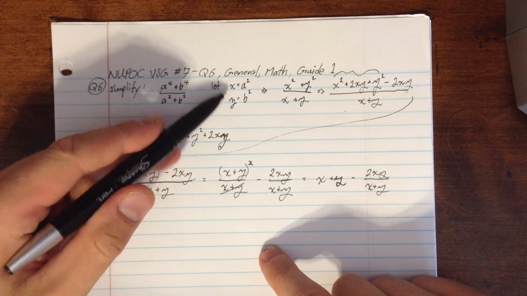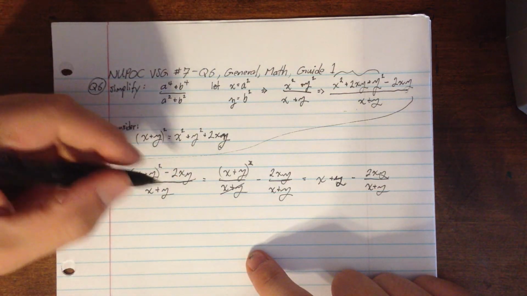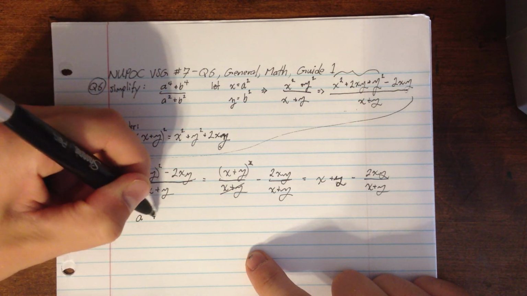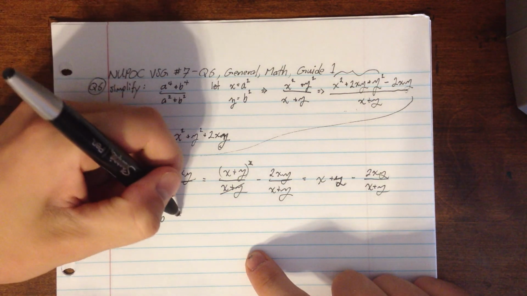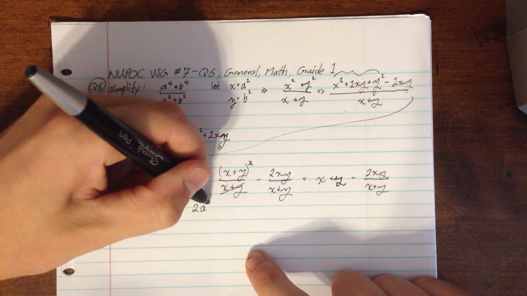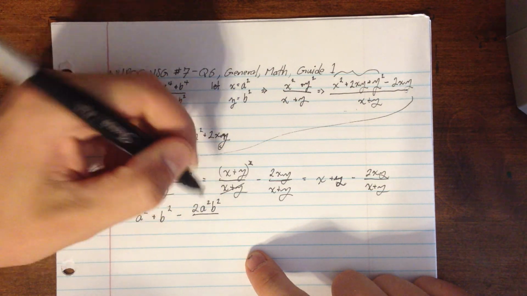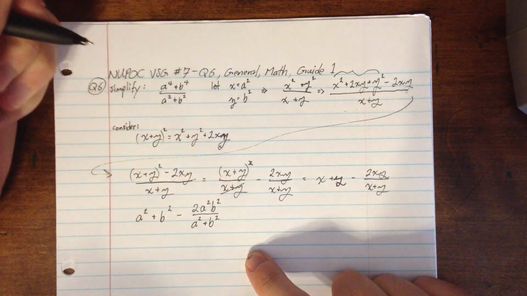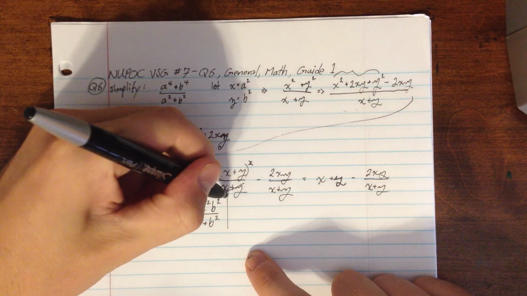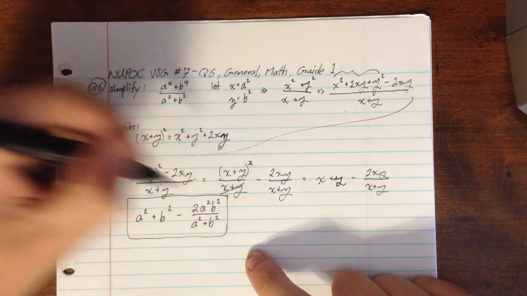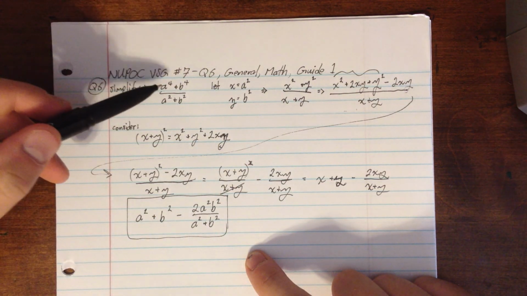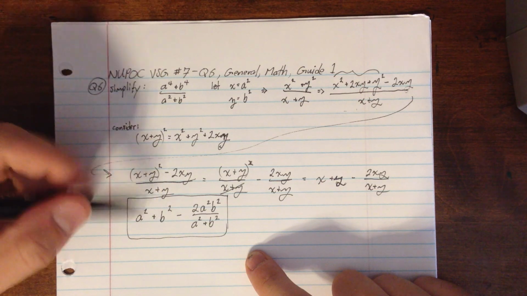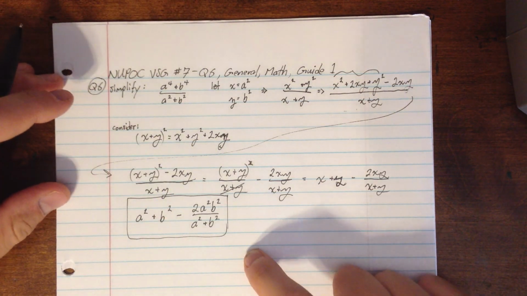So using these definitions right here, we'll just write this as a squared plus b squared minus 2a squared b squared over a squared plus b squared. So that's our answer, and we have reduced the order of the expression from 4 down to 2. Even though it has more terms, it's still the simplified version.